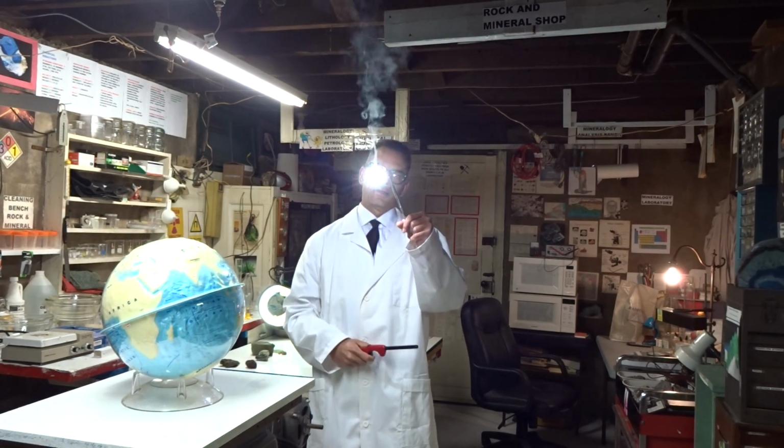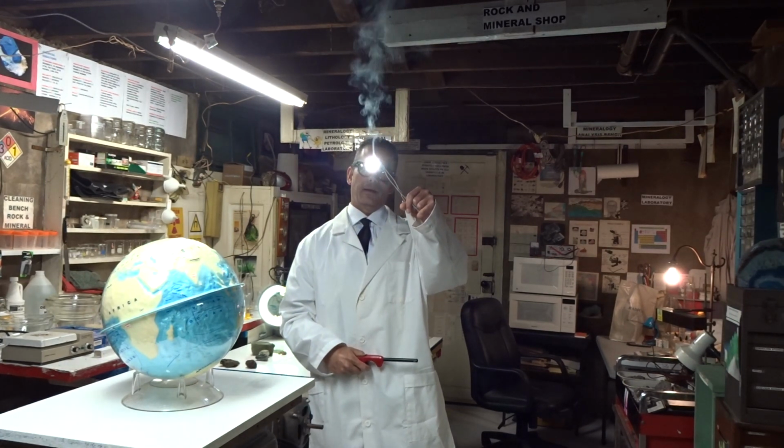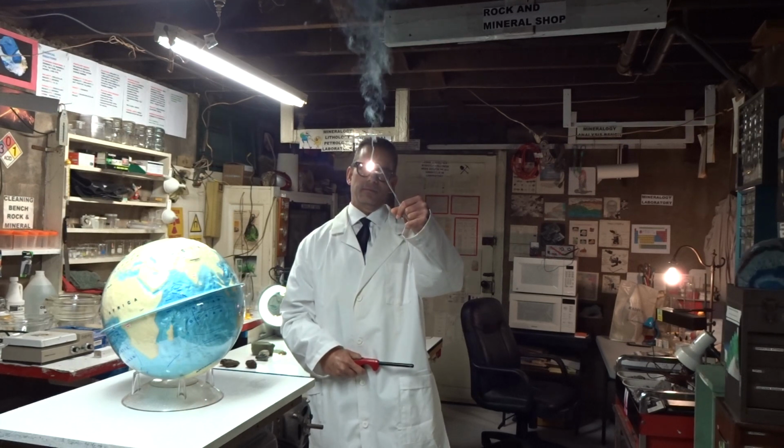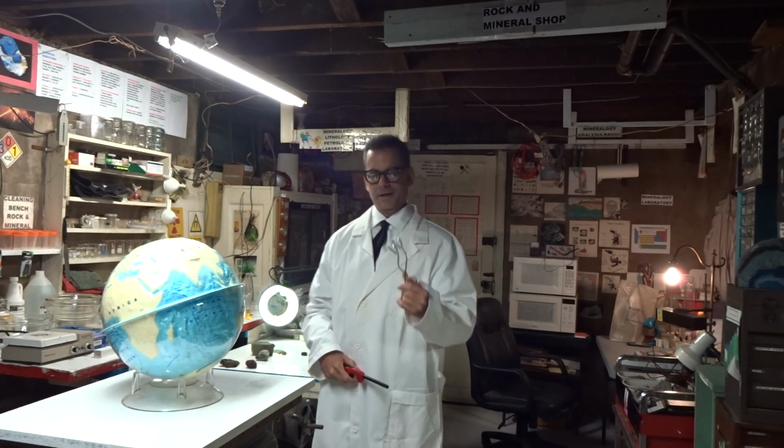There we go. Magnesium metal. What a unique property.